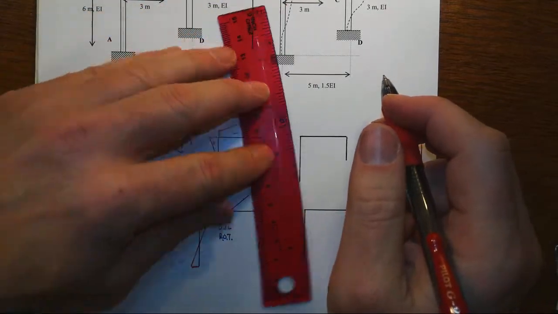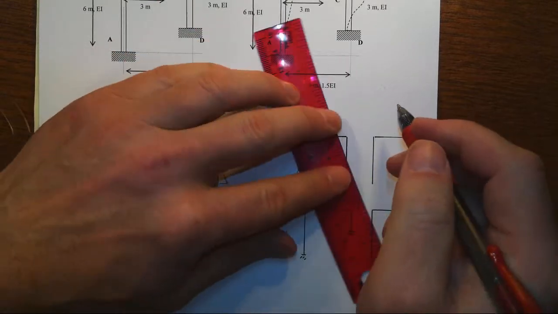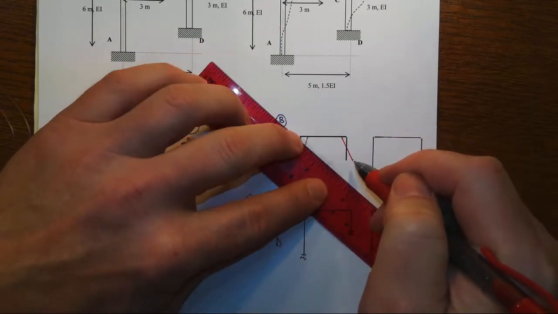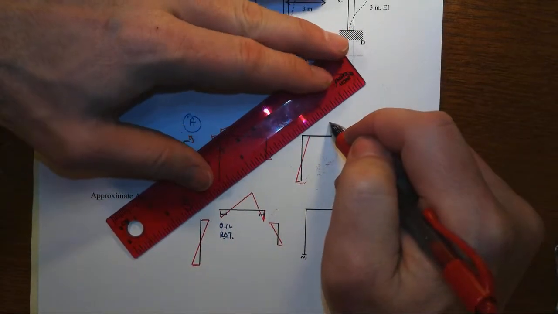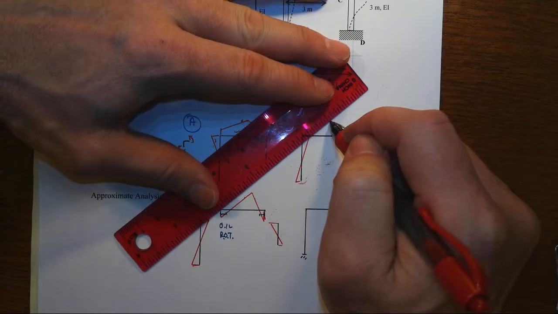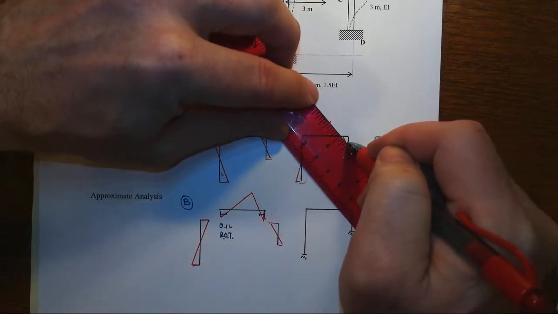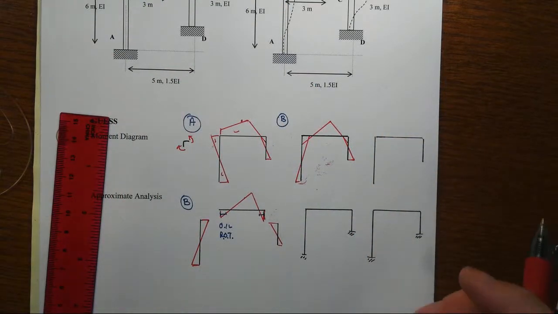Let's just redraw that and put it all together. For me anyways, it makes it a little easier to draw the anticipated deflected shape that would go along with this moment diagram if I draw it as a big composite of the beams and columns as opposed to individual ones. I get a little bit better understanding of what this picture might look like.